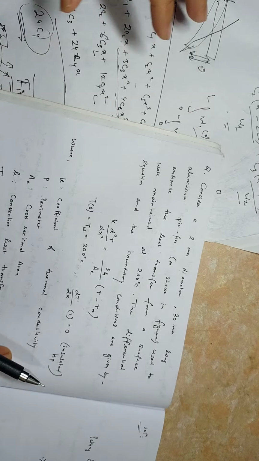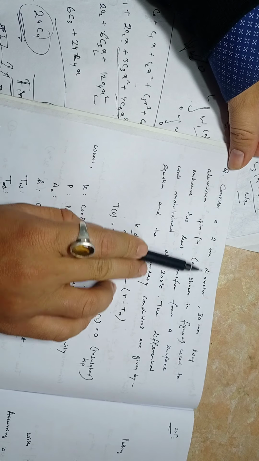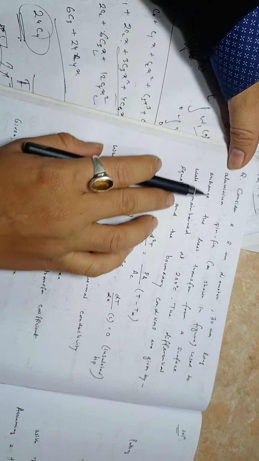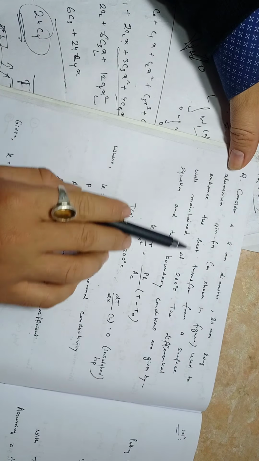Next, some more information is given in the question itself. The pin has a diameter of 2 mm and is a 30 mm long aluminum pin fin, as shown in the figure, used to enhance heat transfer from a surface wall maintained at 200 degrees centigrade. The pin fin is used to dissipate heat to the atmosphere. So the wall is at 200 degrees centigrade and the atmosphere is at 20 degrees centigrade.